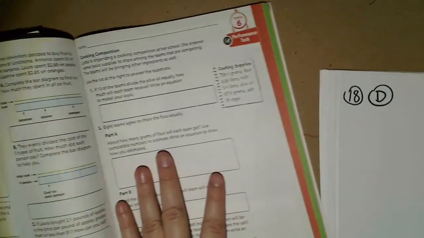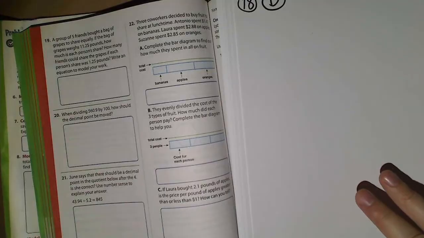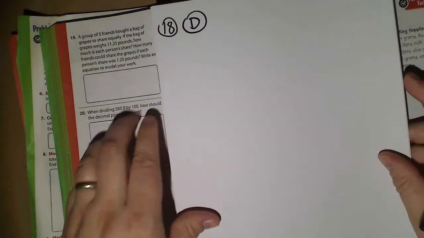Let's move on now. Take a look at number 19. Guys, we're on our last page here. I don't know if you noticed this, and we're only 45 minutes into this video. It's crazy. Here's number 19.